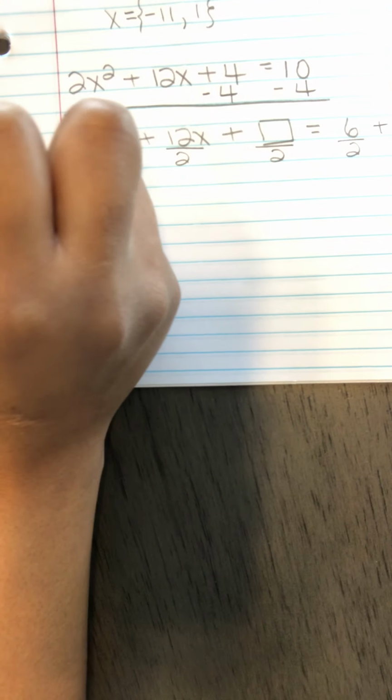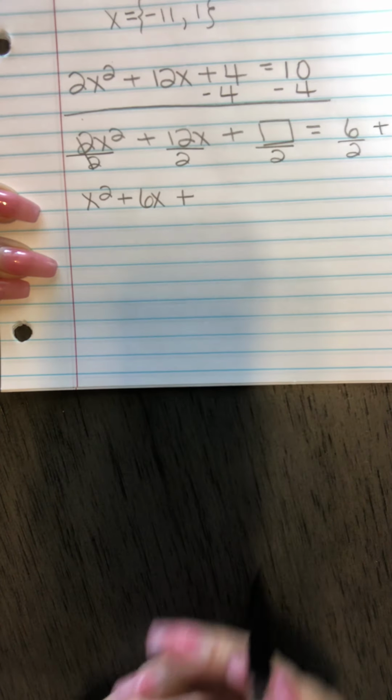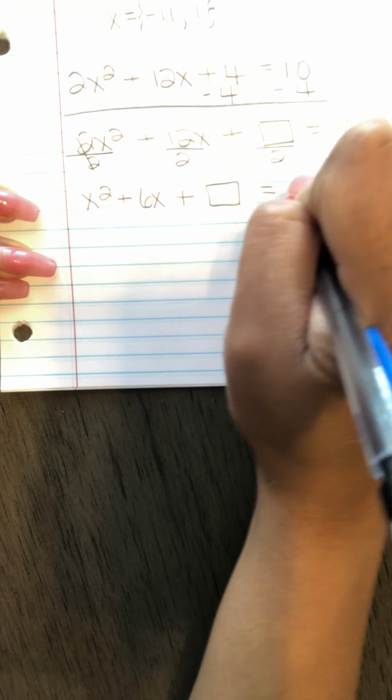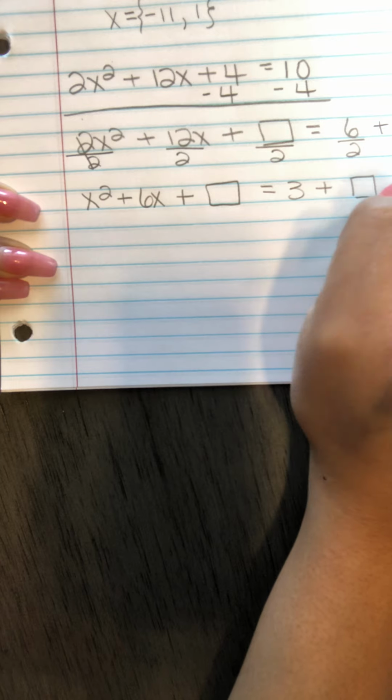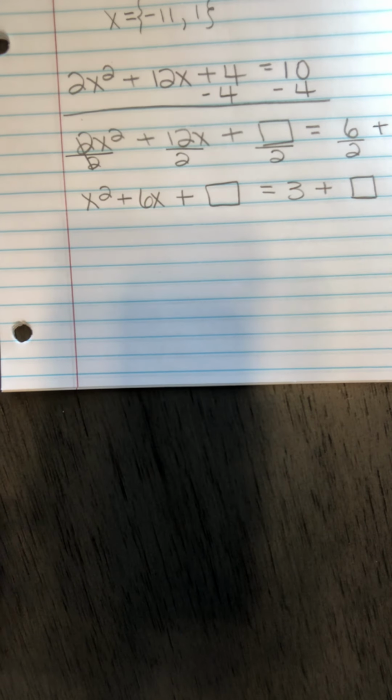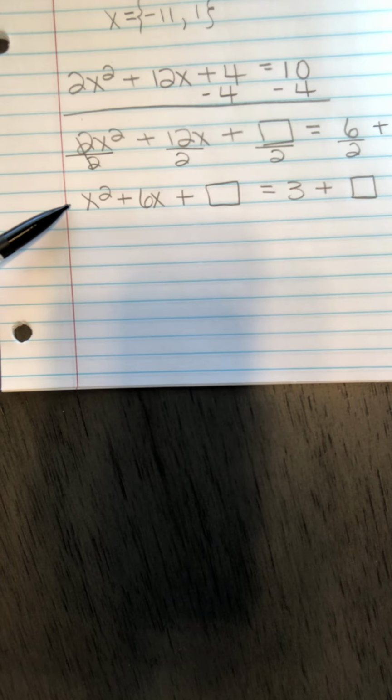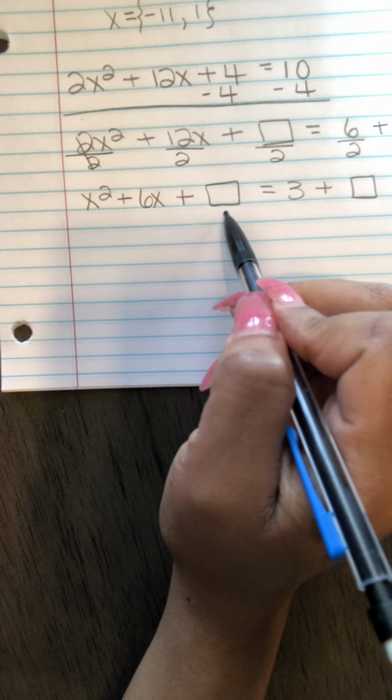All right, that leaves me with x squared plus 6x. Well, what's 0 divided by 2, guys? Still 0. You can just leave my box. All right, so we divided everything by 2, and now I have an a value of 1. I need to figure out what number is going to make this c and complete my square.